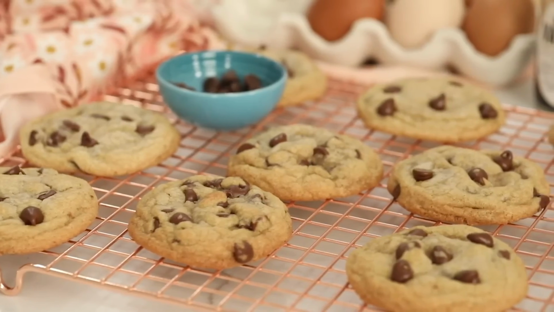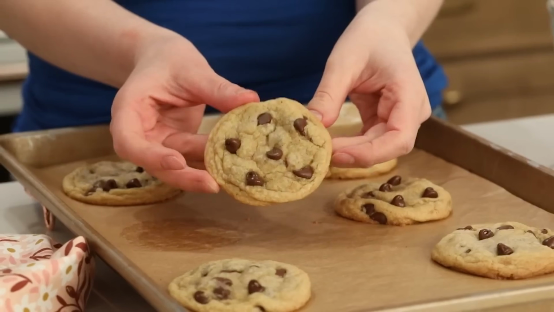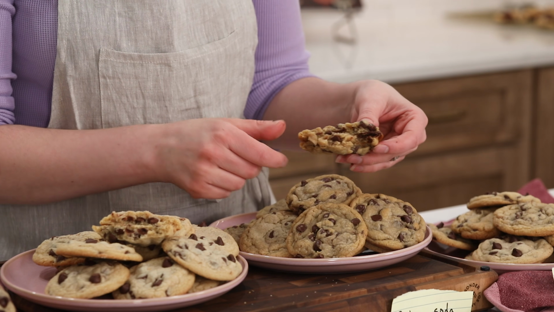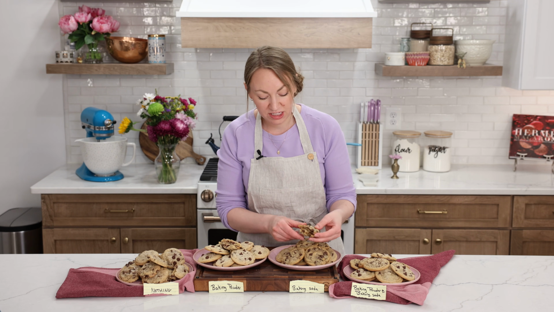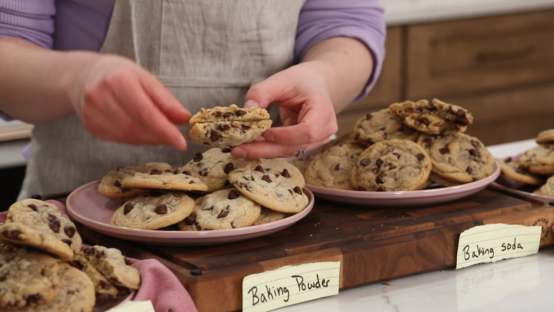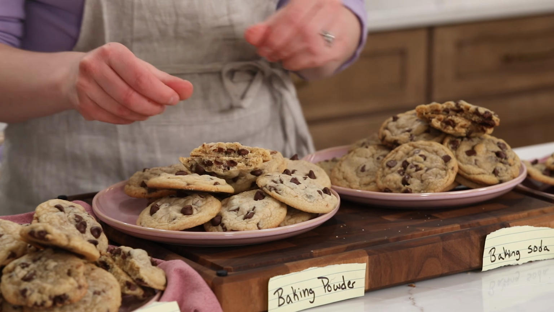For my best chocolate chip cookies, I only use baking soda because I really wanted to achieve that nice browning, the nice caramelization, and a nice spread. Sometimes baking powder comes into play in my recipes. We'll talk about that in just a second. So both of these cookies are soft, just in different ways. Because of the spread from the baking soda, these are soft and chewy, whereas the baking powder ones are soft and cakey thanks to the puff factor of the baking powder.